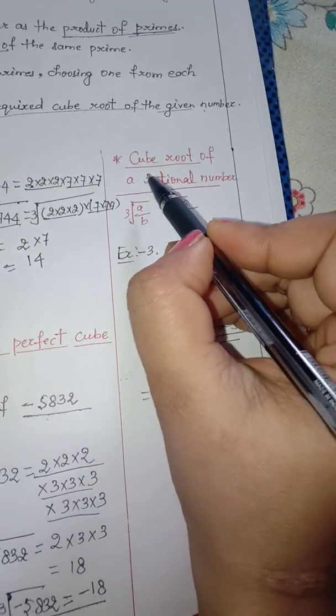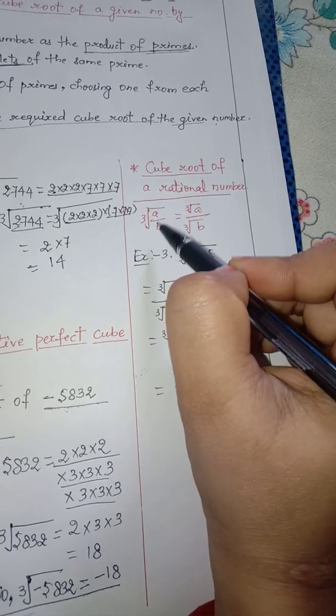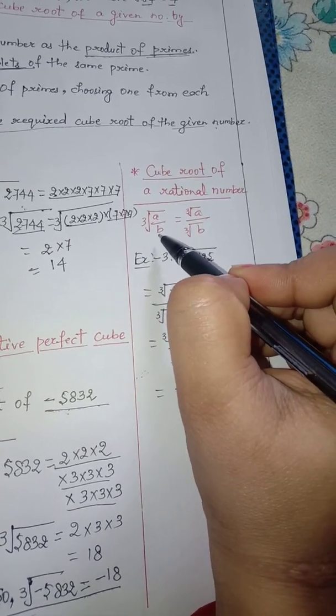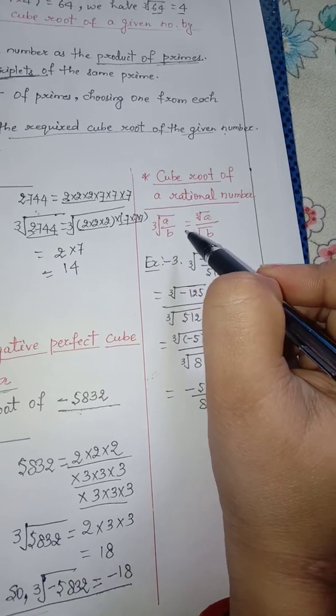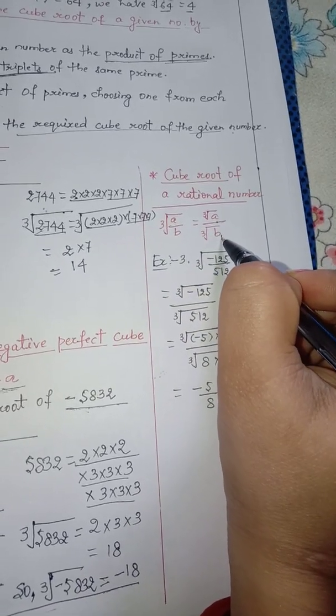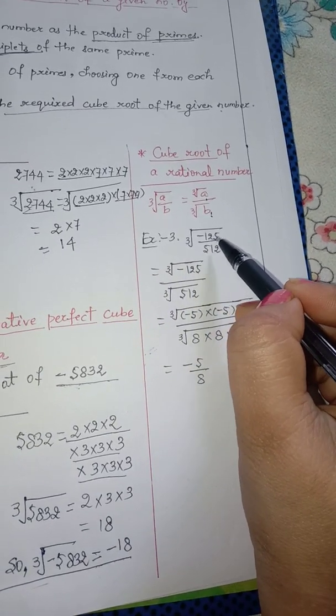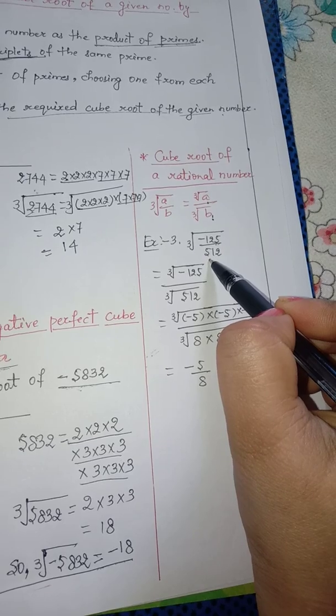Now the third point is the cube root of a rational number. A rational number is in the form of a by b, where b is not equal to 0. So how can we find it? The cube root of a divided by the cube root of b. Here I have written one example: the cube root of minus 125 divided by 512.